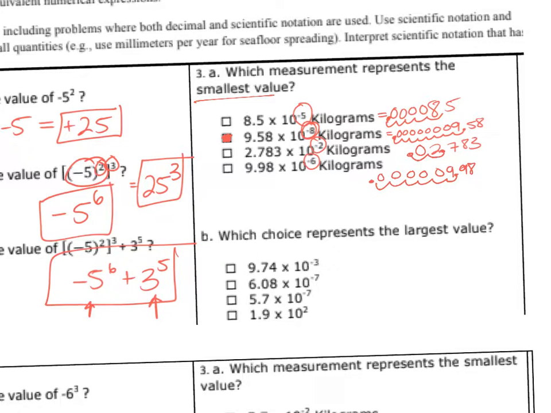3B, which choice represents the largest value? So if we're just looking at these, it's between the second and the third one, but the largest value, I'm sorry, it's between the first and the fourth one, so not these. Because if you look at the exponents, this one's negative, this one's positive. So really, it's just the last one. We know it's going to be the last one. That one's going to have the greatest value because that's the only one that's positive. But I want you to expand them.